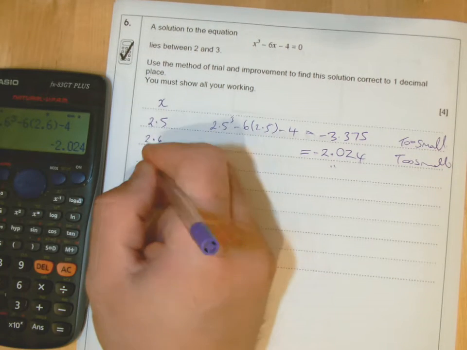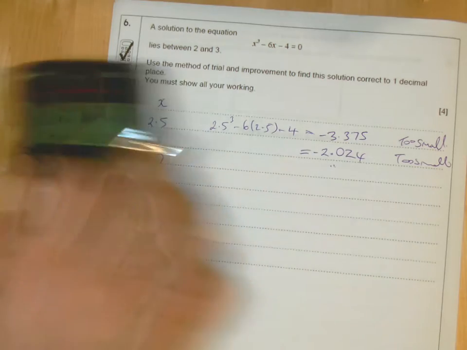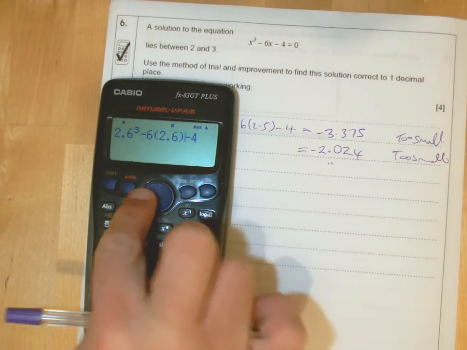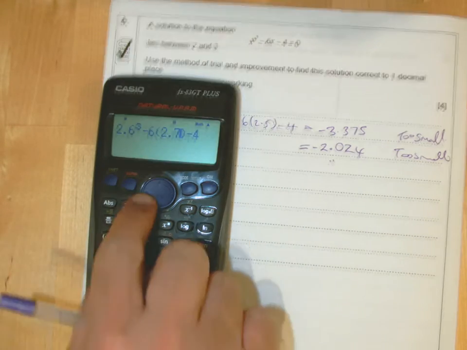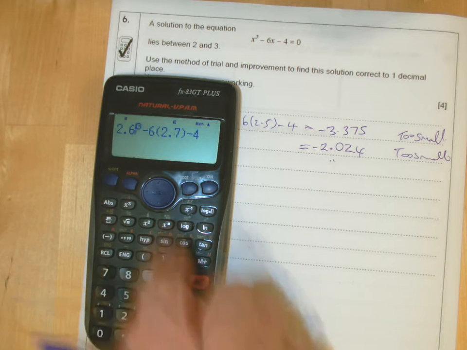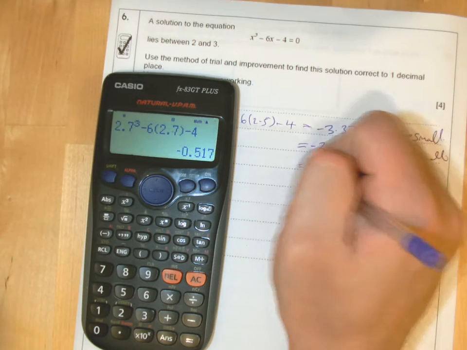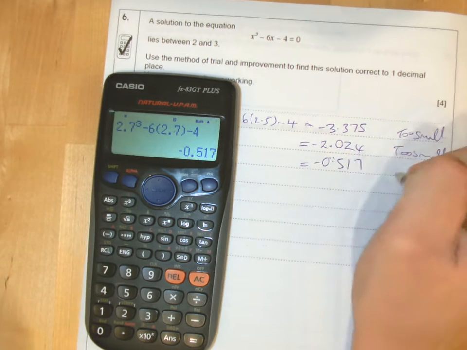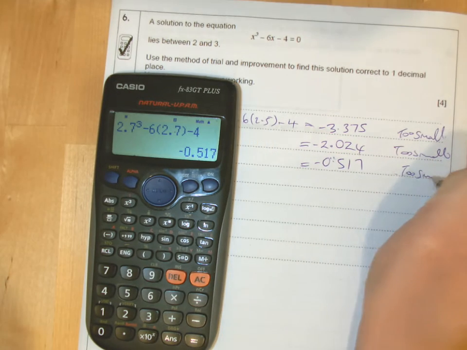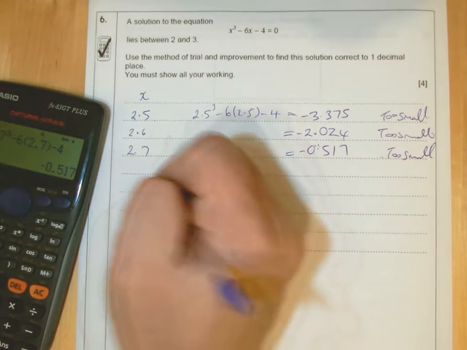Okay, so 2.6 is too small. Let's try 2.7. Okay, and you need to go one step at a time, right? Press the back button there, change this to a 7, and you're not really having to do too much work on this. So that comes out again, that's negative. Okay, so again, it's too small. So you've got to take your time on this. So now 2.7 is too small.